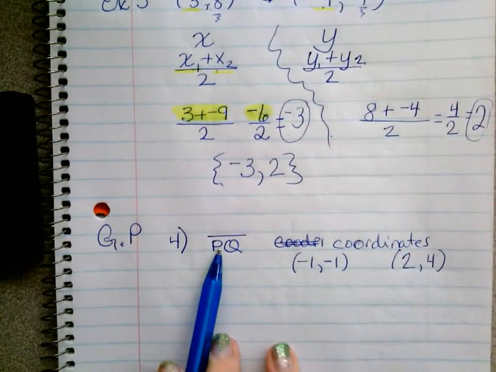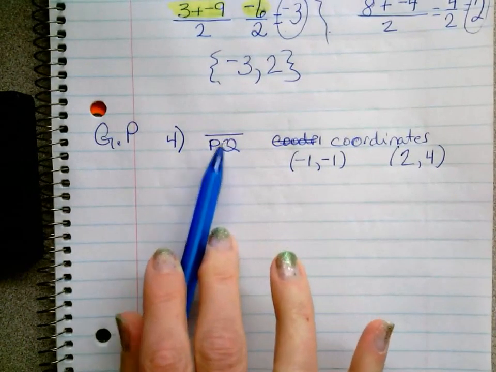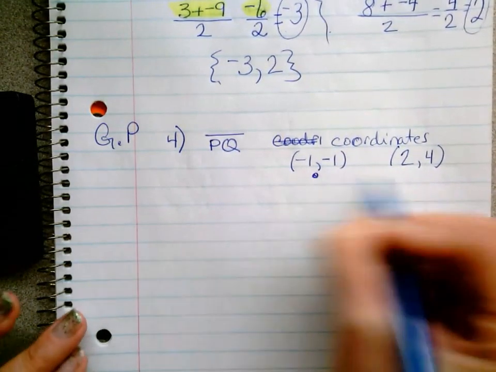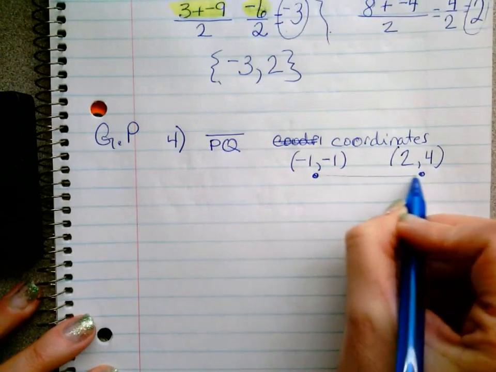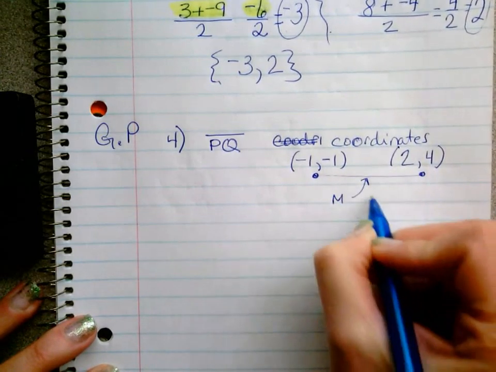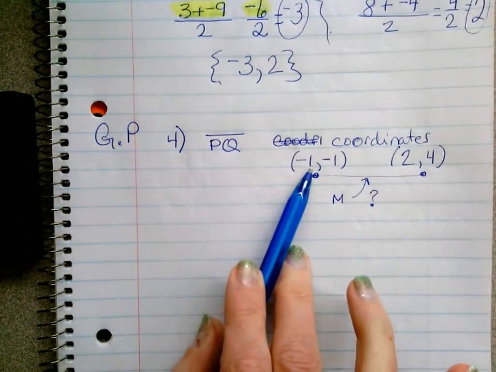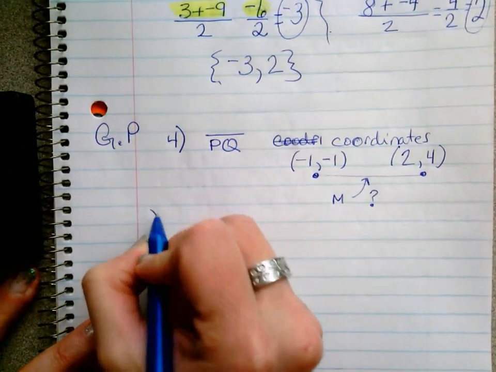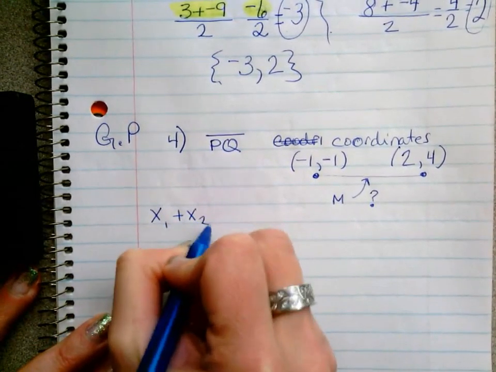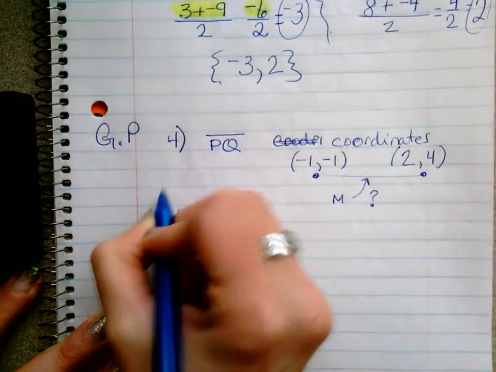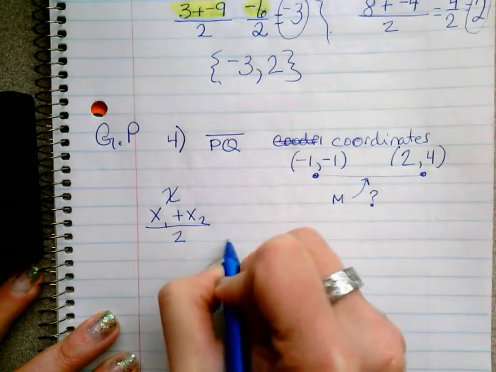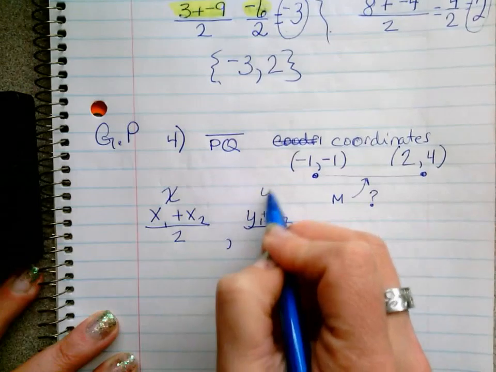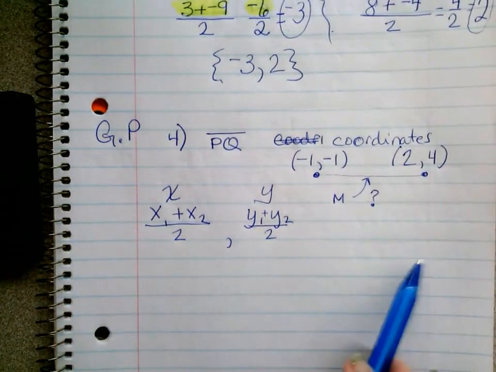Okay, so the question they ask is, what is the midpoint of this line? So P lies here, Q lies here. I'm obviously not graphing it. We want to know what the midpoint is. That's the question. To find the midpoint using the points they've given us, use the formula, which is the sum of the x values divided by 2. That will be the x location, and the sum of the y values divided by 2. That will be the y location of the midpoint.